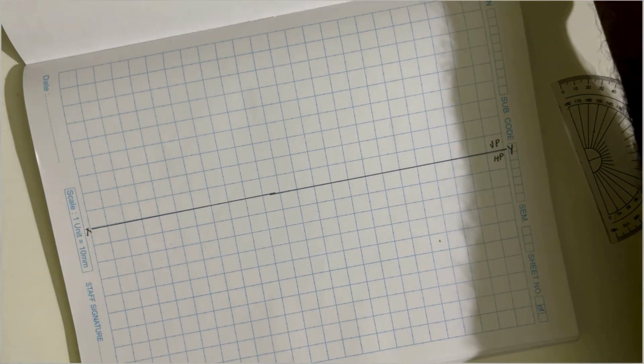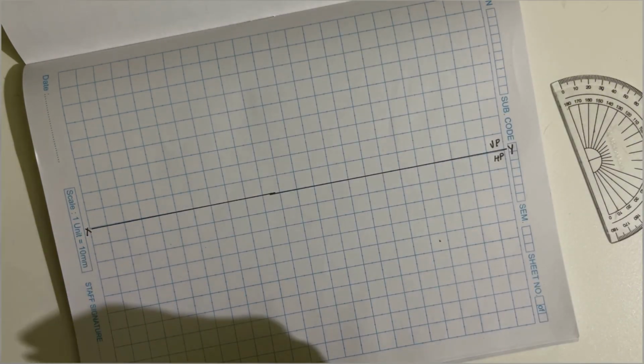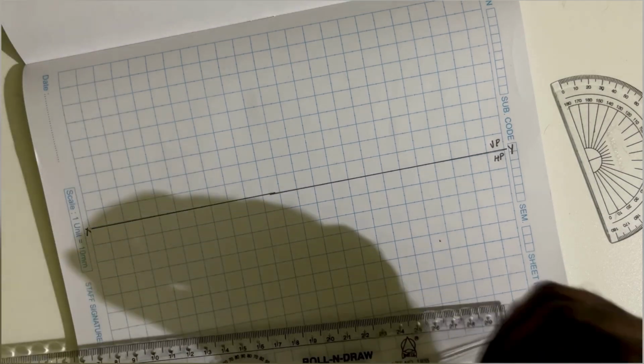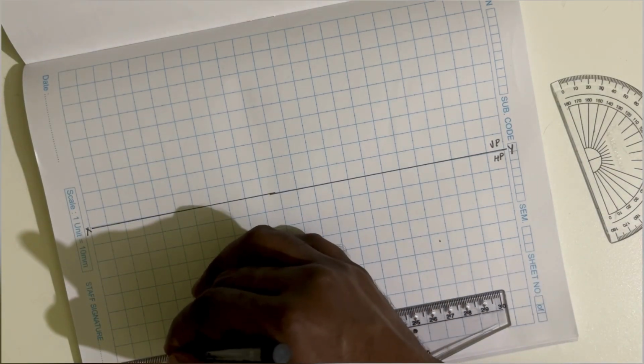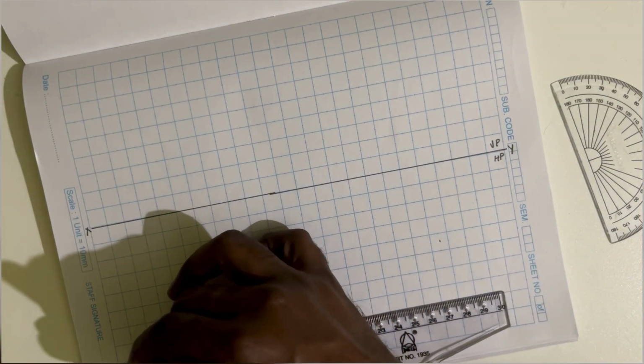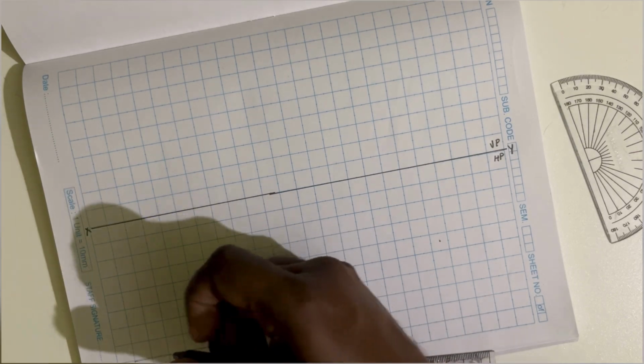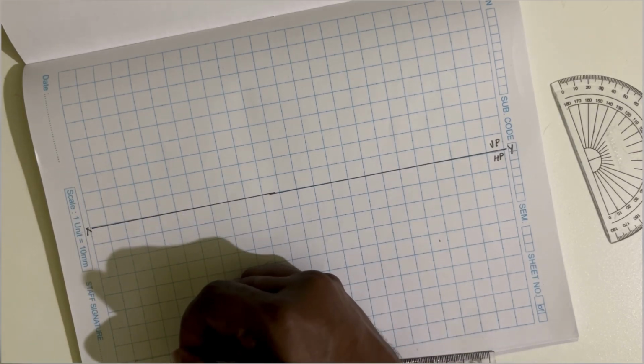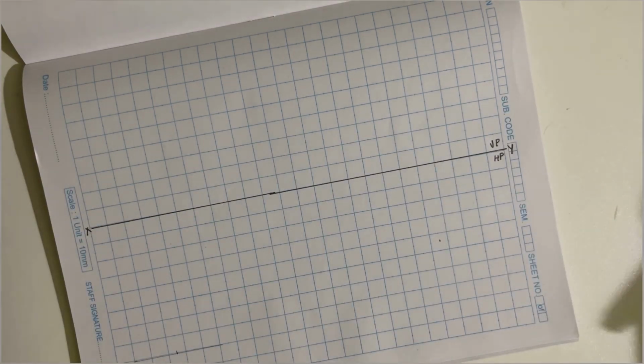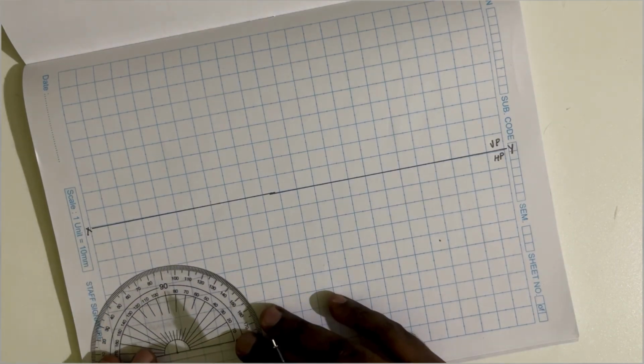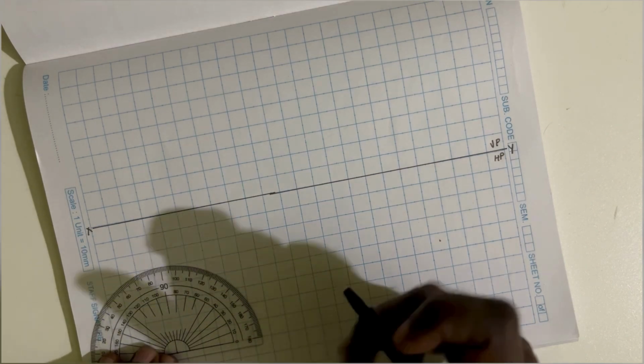So for that, let me just draw the construction line of a very small thickness and consider one particular reference point, and from that reference point I will mark 45 degrees because it is very clearly told that the edge containing the corner is making equal inclinations with the HP.